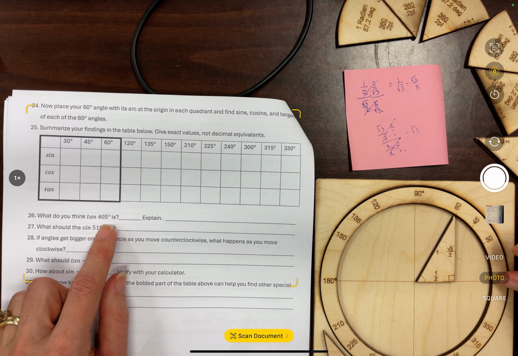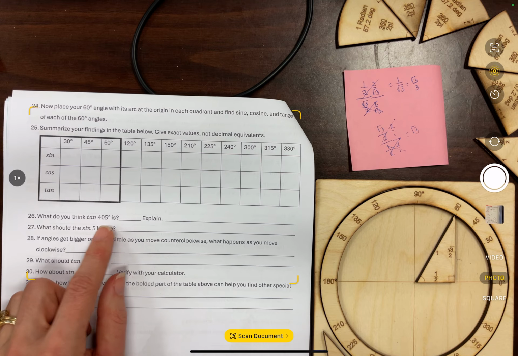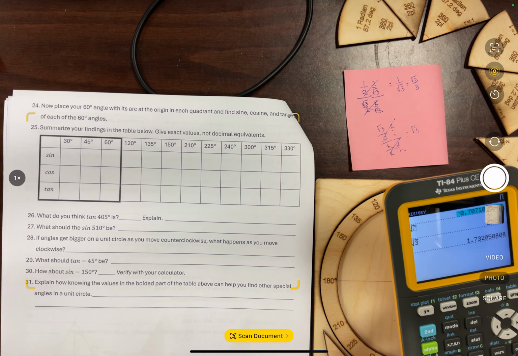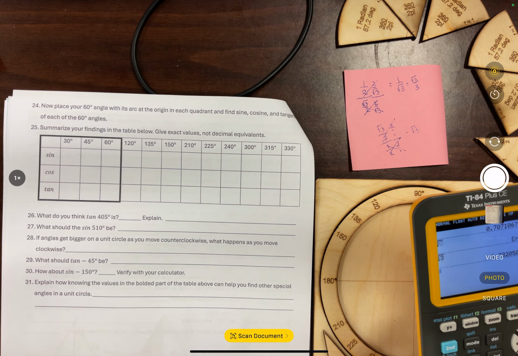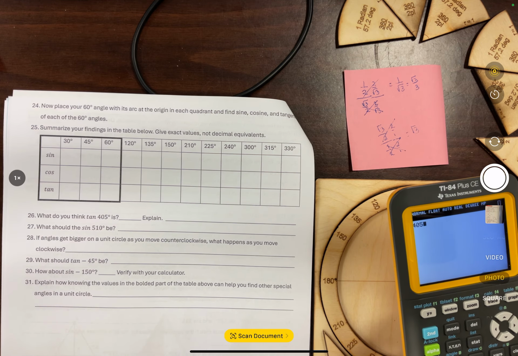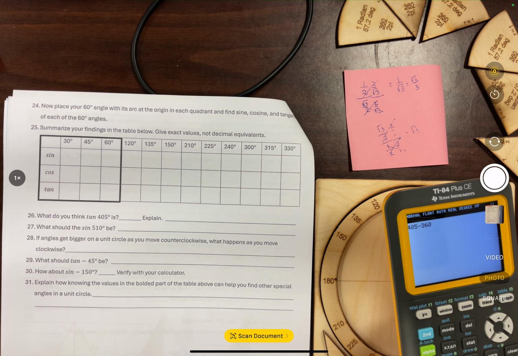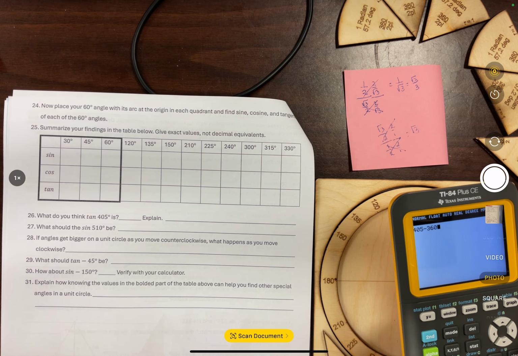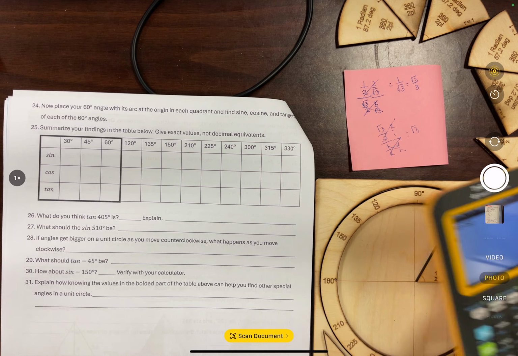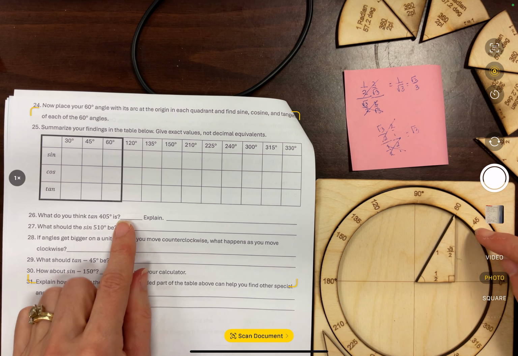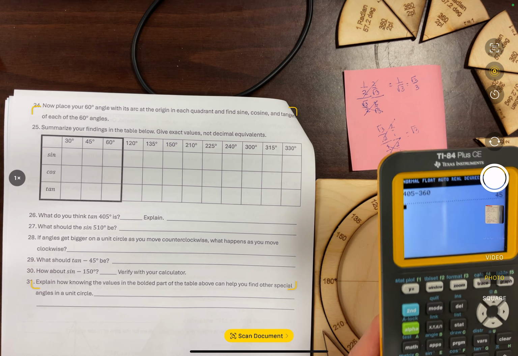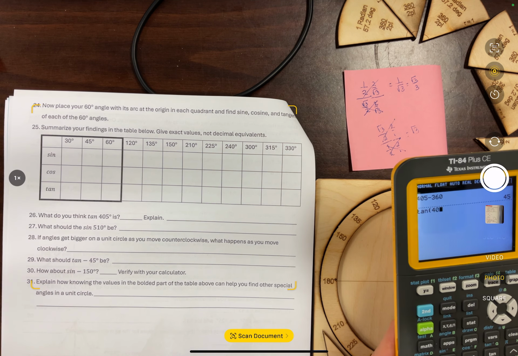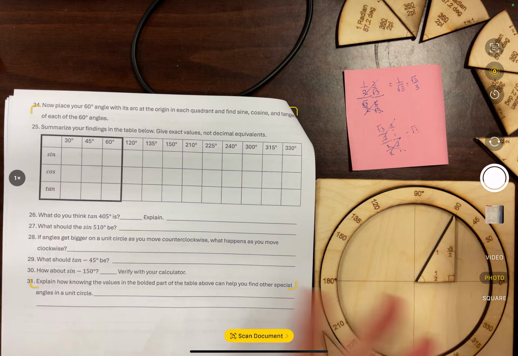So that would be 360. I wonder if we could keep going. So 360, 405 minus 360, Claire, sorry. 405 minus 360 is 45, so I bet it would be the same as the tangent of 45. So 1, let's verify tangent 405, 1, repeating patterns.